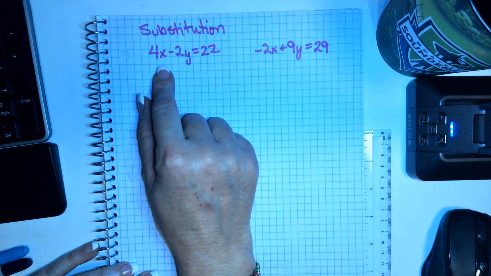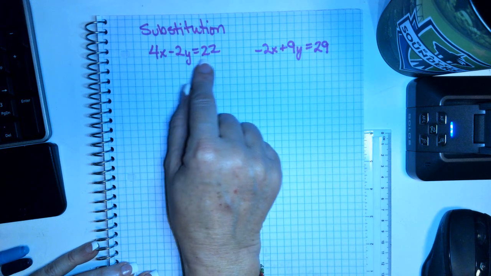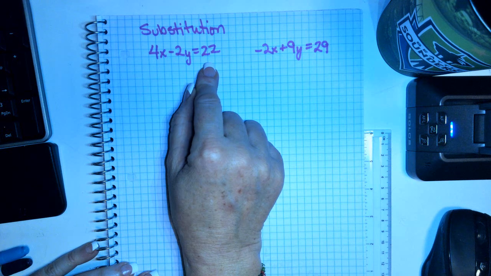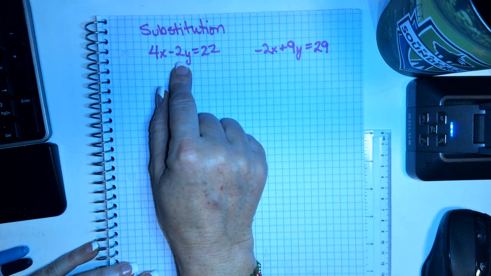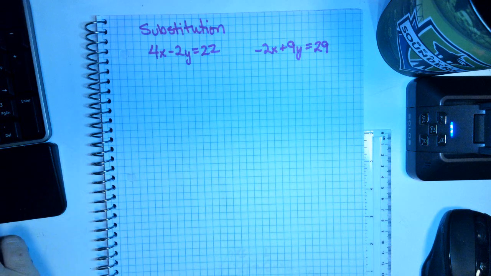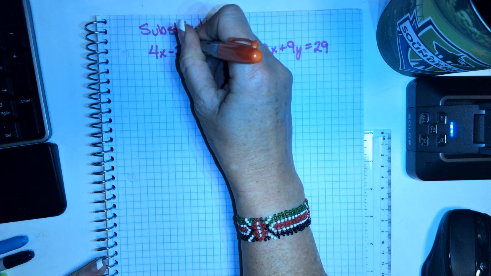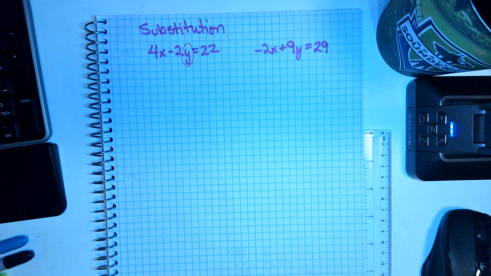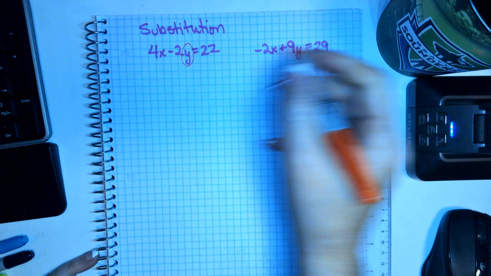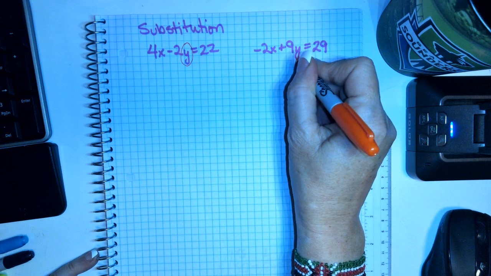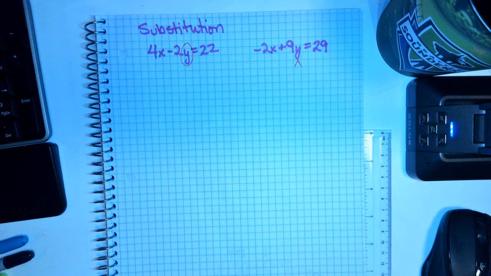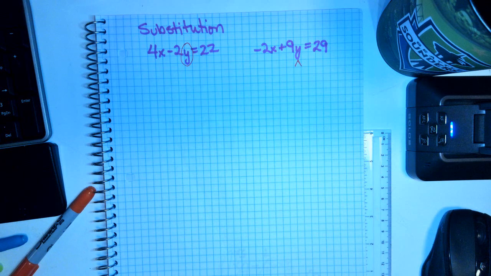All of those are even numbers, and they're all divisible by 2. And right here, I have a 2. So I think, for me, that suggests that I probably want to get this value for y all by itself. And then once I do that, I could plug it in right there for that y.